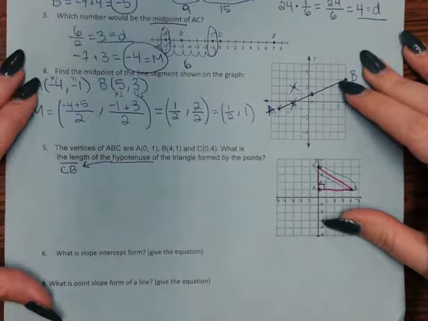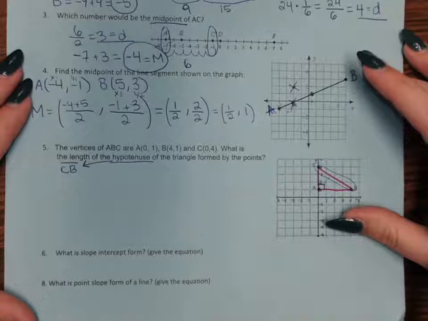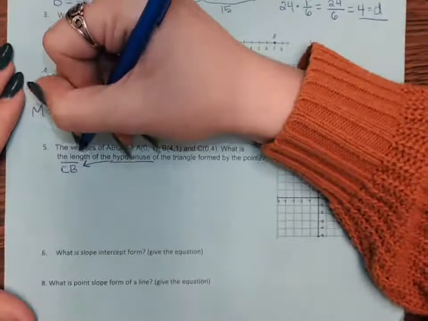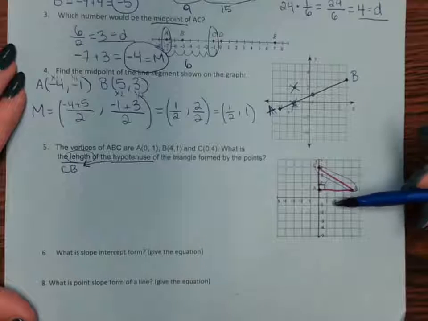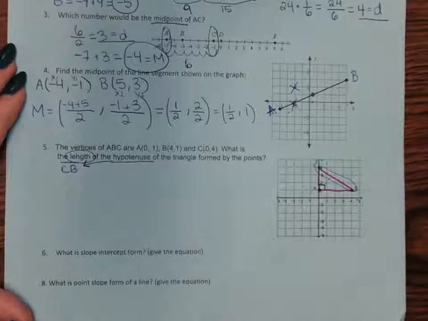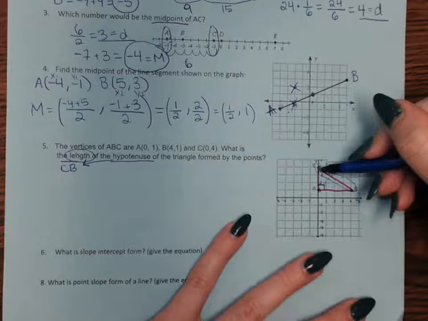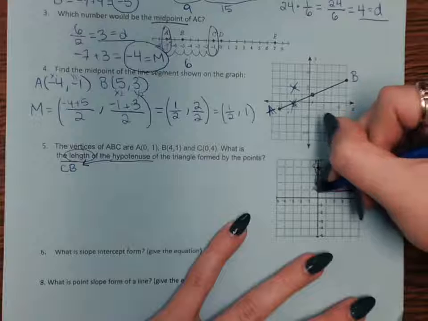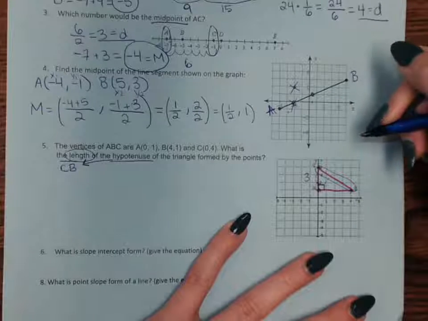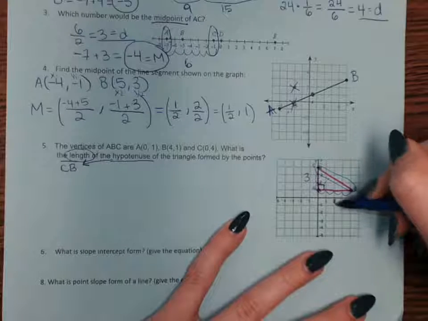So since it's a right triangle, not only can we use distance formula, but we can also use Pythagorean theorem. So remember when it says length or distance, that's when you can use distance formula. But because I have a graph and I can see that this is a right triangle, I can go ahead and use Pythagorean theorem. So I'm going to do that one first. If it's lined up with my graph, then I can just count the sides. So for this side, I have 1, 2, 3. So from C to A is 3. And from A to B is 1, 2, 3, 4.